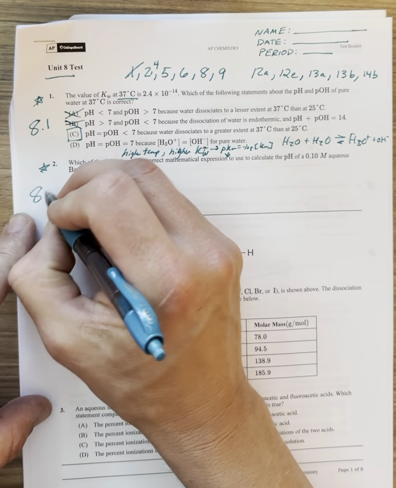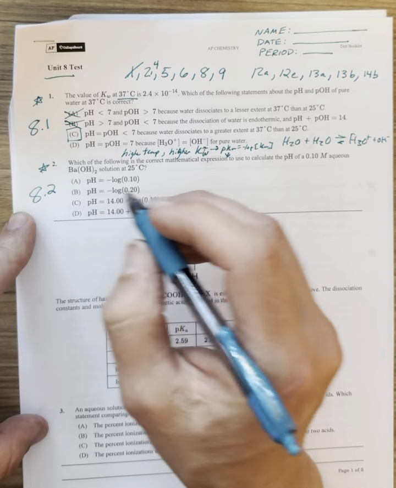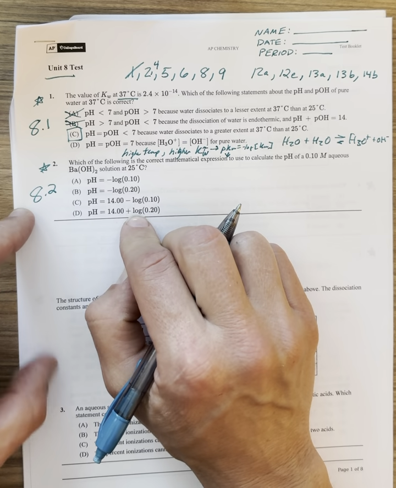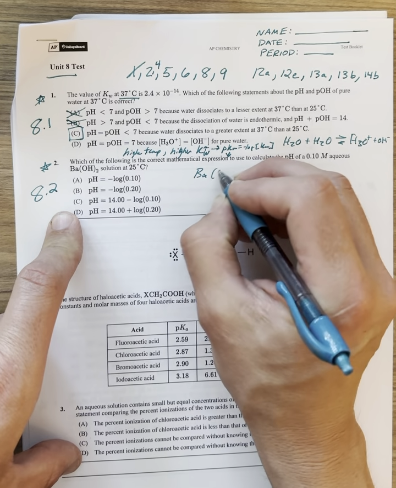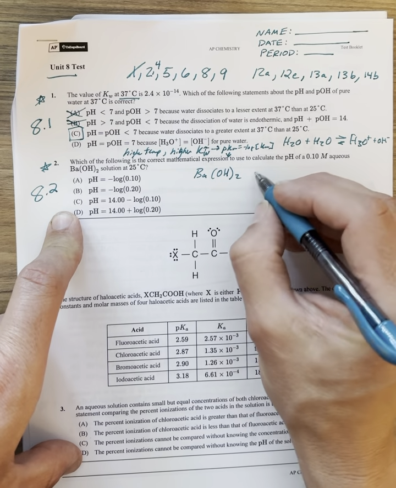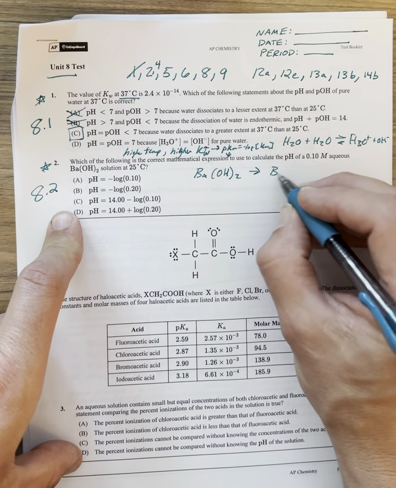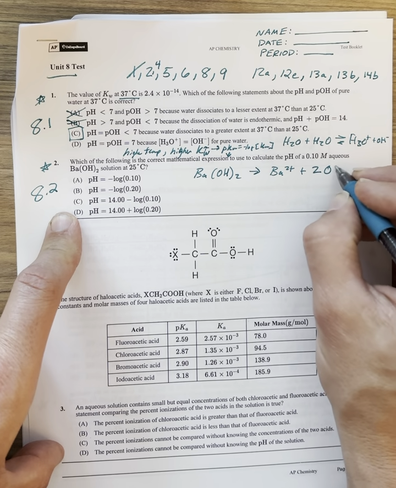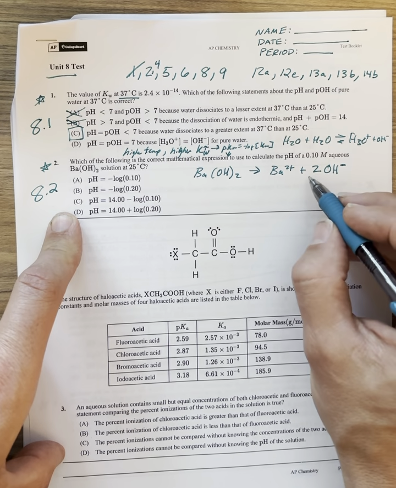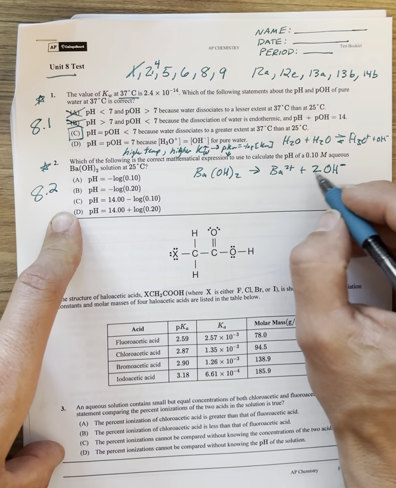Number 2 goes back to 8.2, pH of strong acids and strong bases. I think what most people got mixed up on here is that when Ba(OH)2 dissociates, it's going to dissociate into a barium ion and then 2 OH- ions. So you have to take that into account.